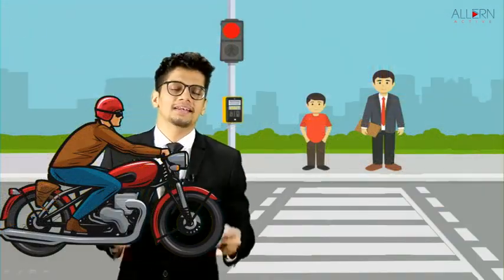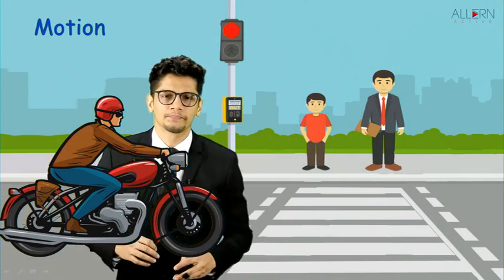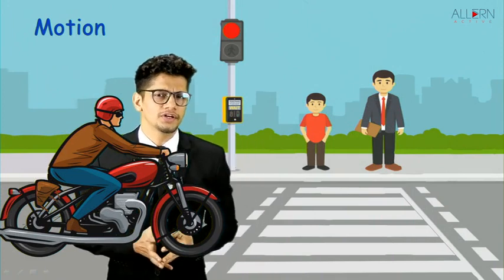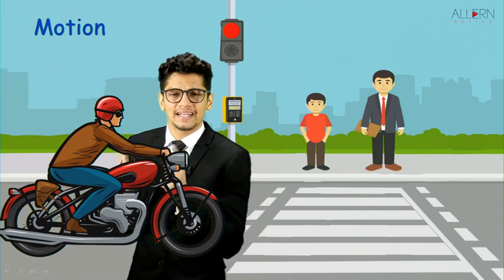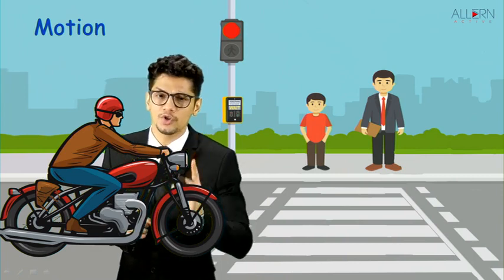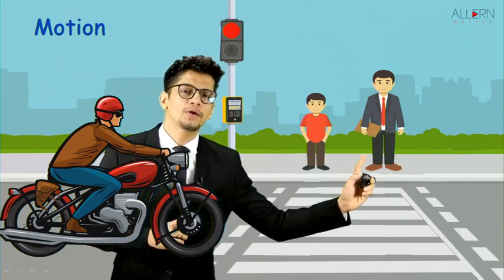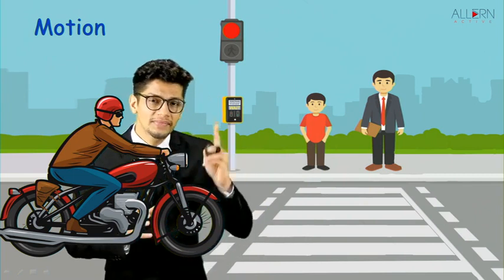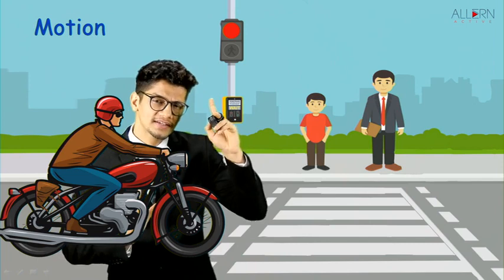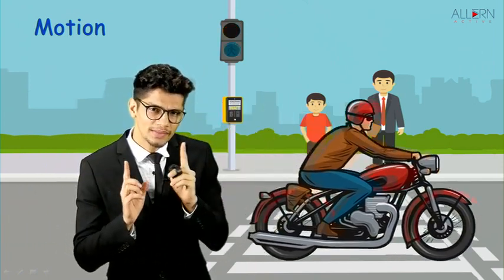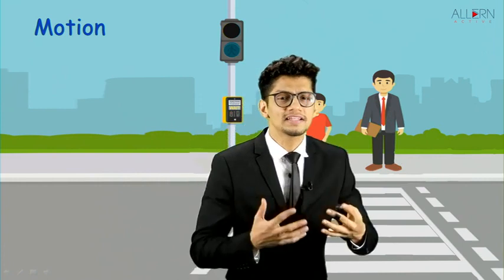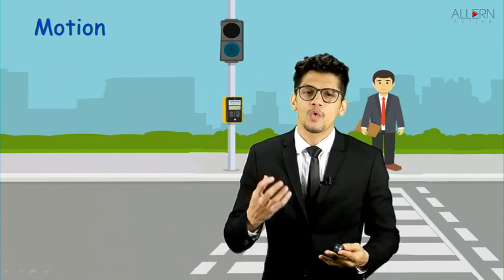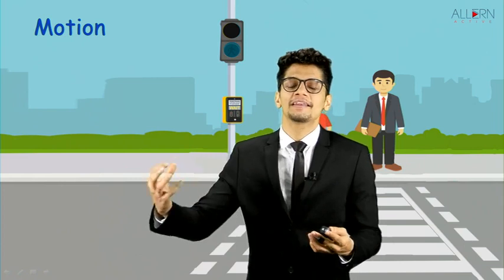So let us start by understanding what is motion. Now if we observe this slide over here, we can see there is a person sitting on the bike right now, but the bike is not moving. And we have two people over here on the footpath, even they are not moving. Now here the signal is red, but as soon as the signal turns green, we know that this guy moves. That means he changes his position. Now since he changes his position, we know that he was in motion.